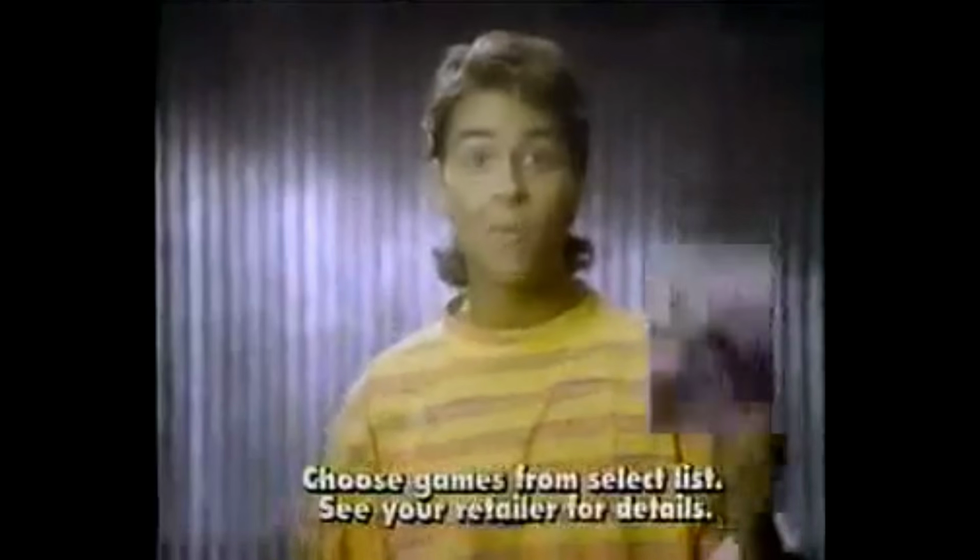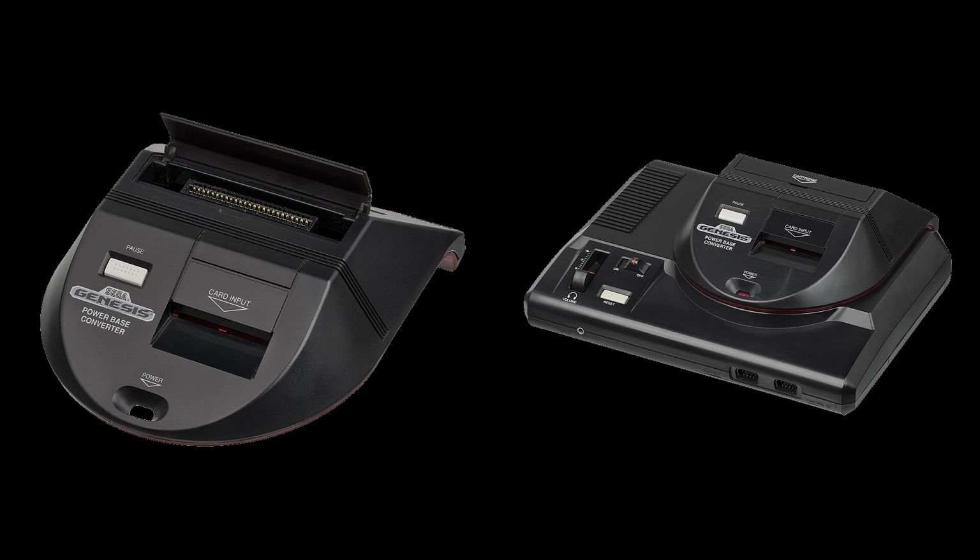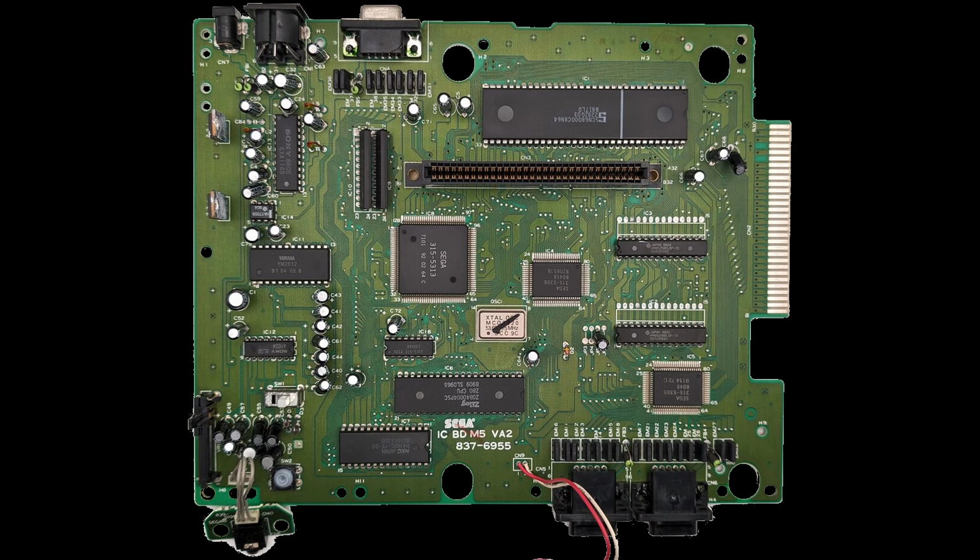This would be a good time to cover the power base converter for the Mega Drive, also known as the Mega Adapter or Master System Converter, that allowed it to play Master System games. Unlike other similar add-ons like the Super Game Boy, there wasn't any real circuitry inside the power base converter. All it really did was provide a different shaped cartridge slot and a card slot as well in order to plug SMS games into it. This is because the Mega Drive already had the hardware to play Master System games.